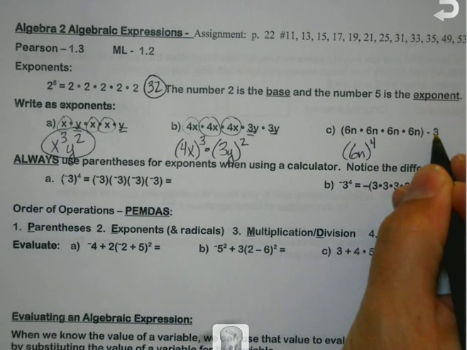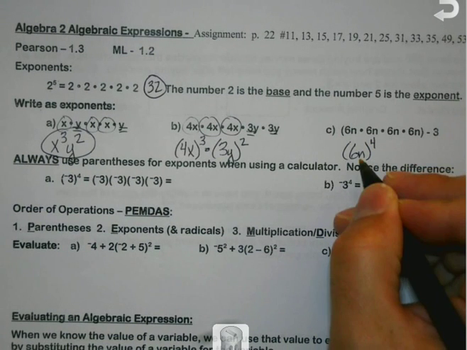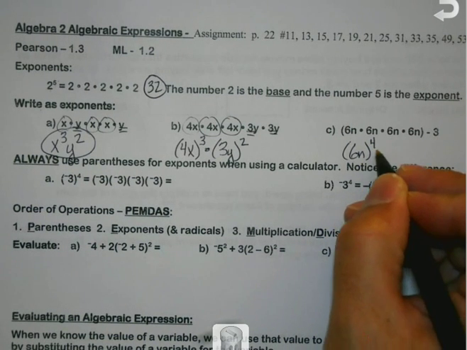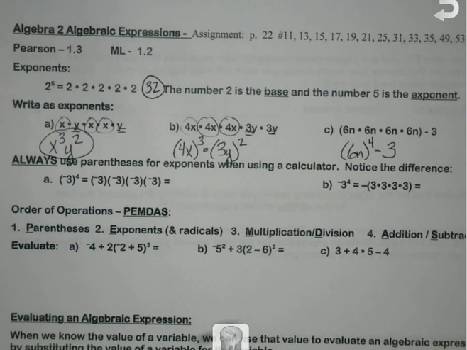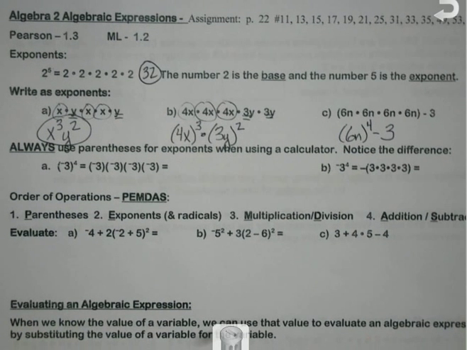What about that minus 3 that's sitting here? Like, that doesn't go in here, does it? No. It's still on its own separate thing. Again, it's just getting the idea of what an exponent is and how we can condense it or how we could expand it a little bit.